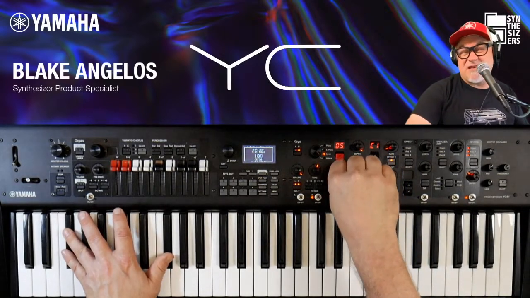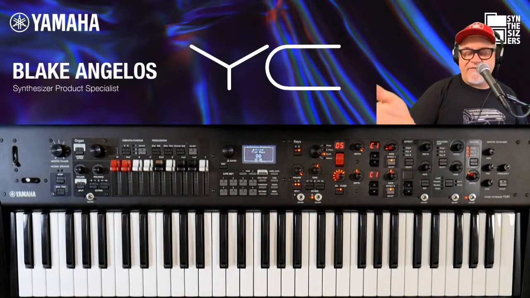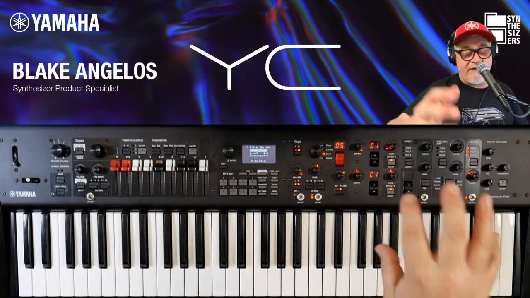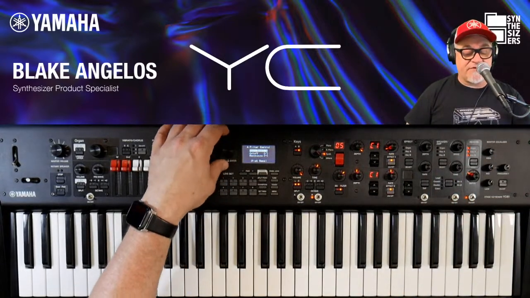Some are a little steeper. And then, of course, remember, in the insertion effect, you always have your own cool low-pass filter effect as well.